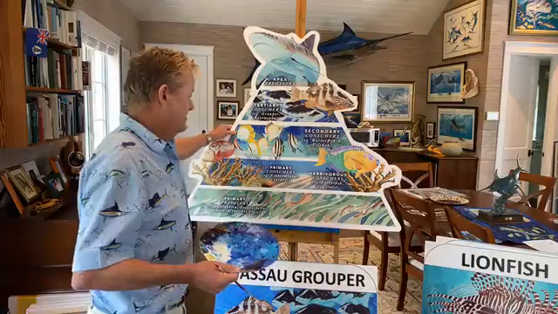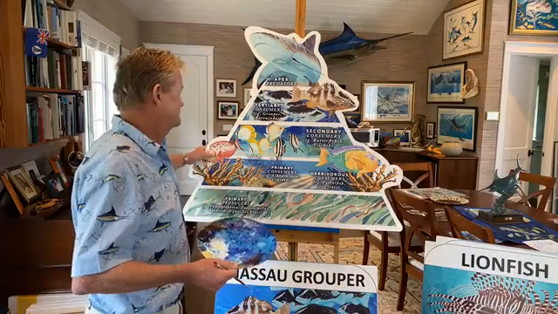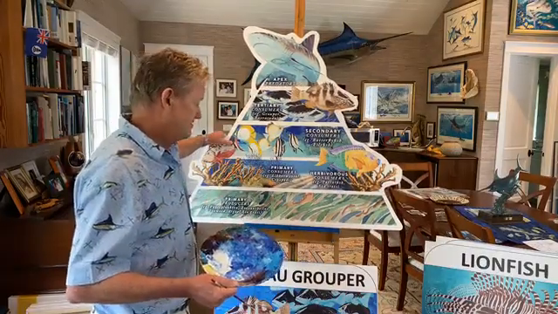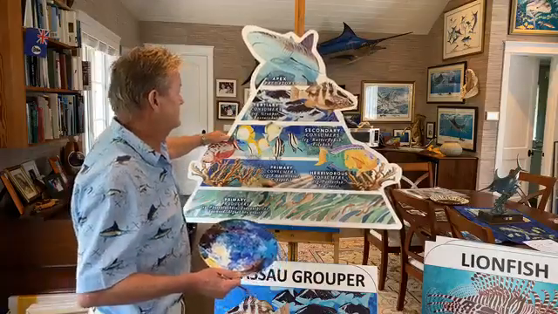Oh wow! Jason said that he saw a bull shark eat a lionfish on his last dive. That's really interesting. Catch it by itself and eat it, that'd be very cool.